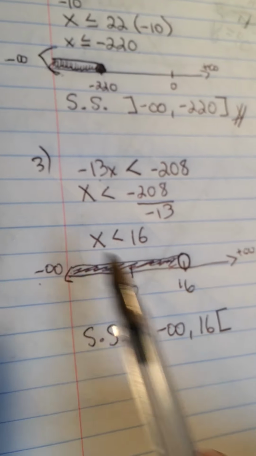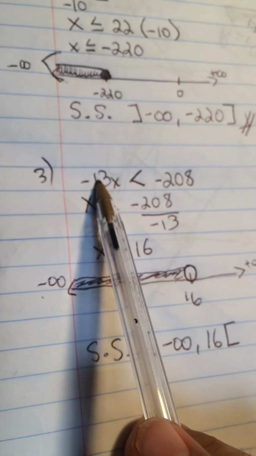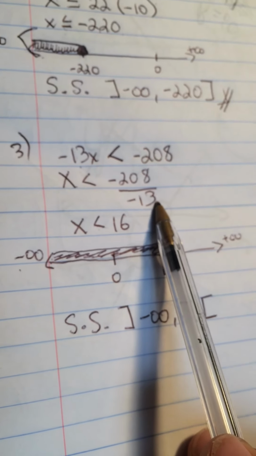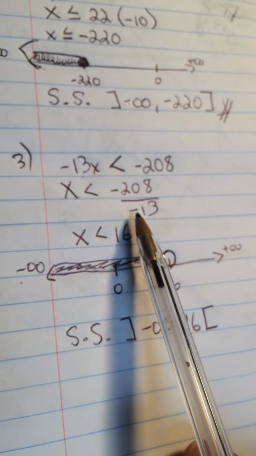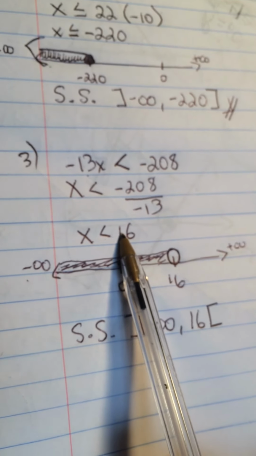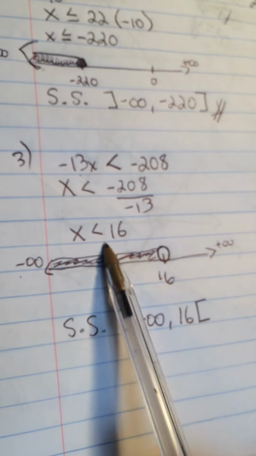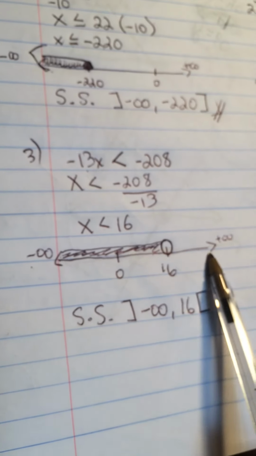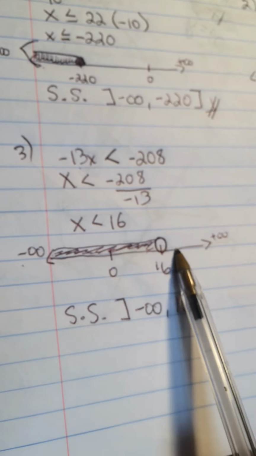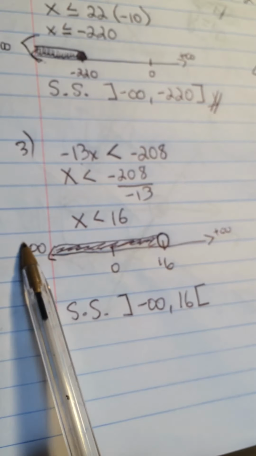Here the 13 was multiplying, so we have to put it to the other side, dividing. Negative divided by negative, positive. So x is less than 16. When we bring it to our number line, we're looking for the numbers that are less than 16, and those numbers are to this side.